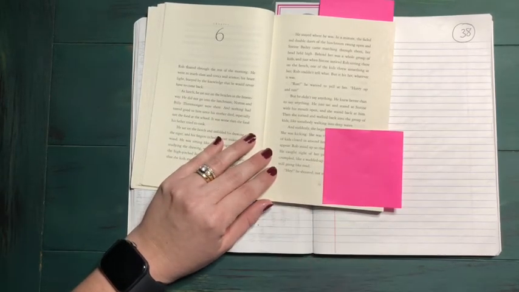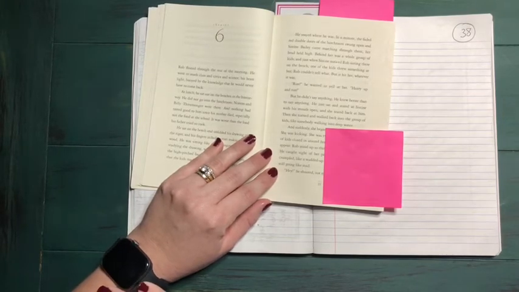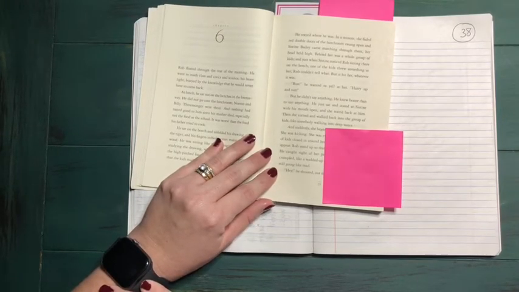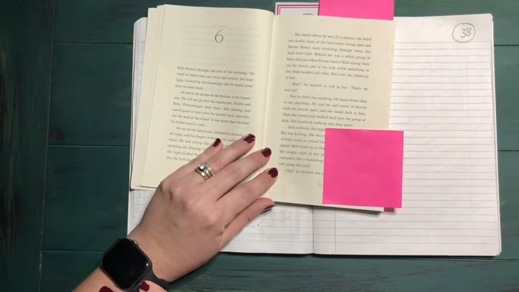I want you to think a moment about what has happened so far in our story. And are there other examples of times when Rob has acted this way? You're looking for the patterns to tell us what this might reveal about who our character of Rob is.